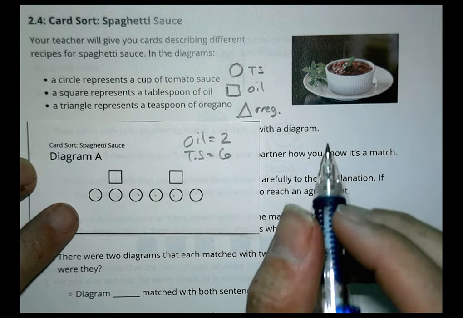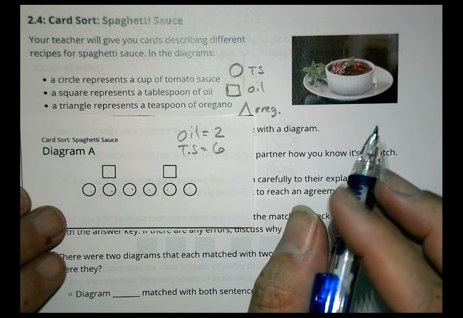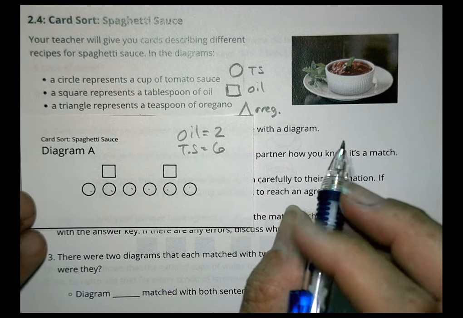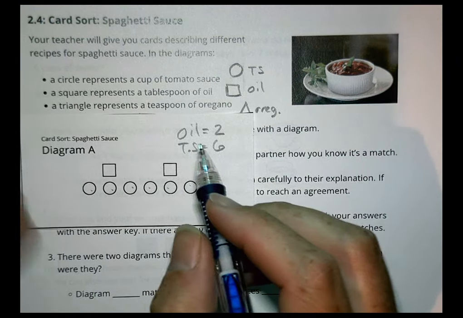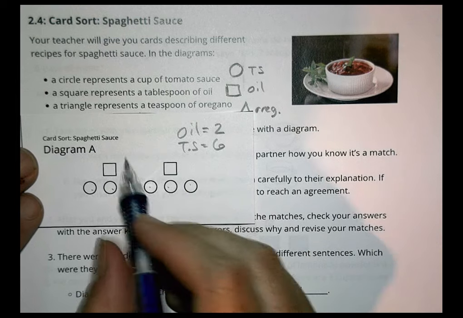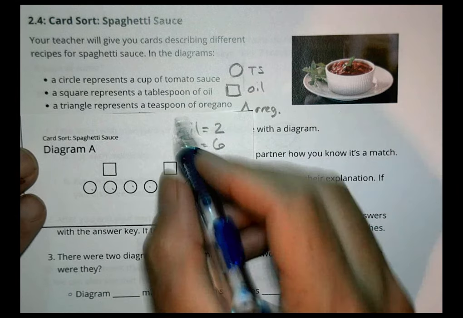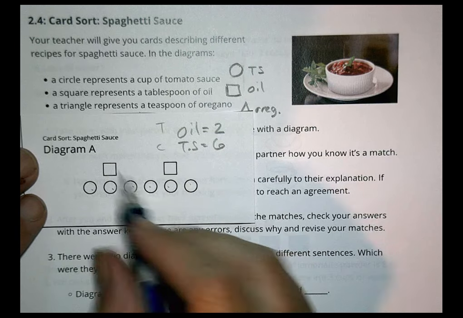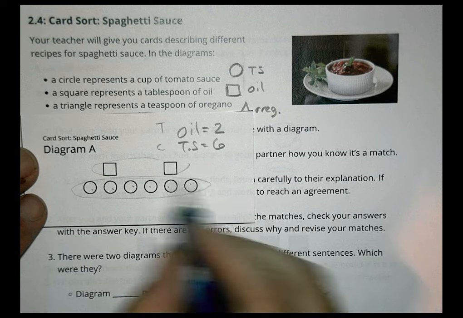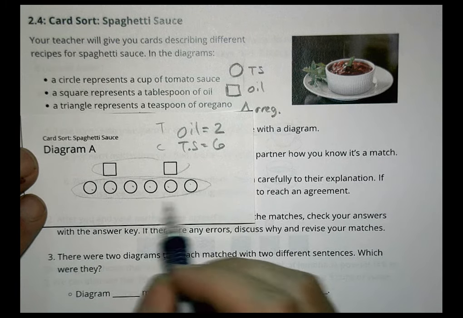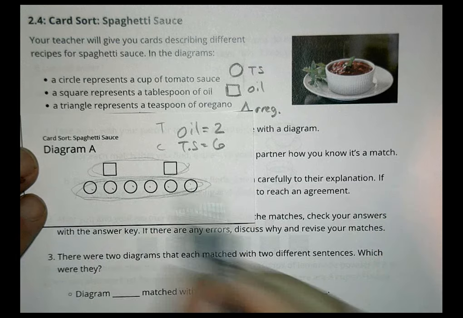So if I was going to find a statement that matches that, which is our idea here, your teachers give you a bunch of sentences, I need to find a sentence that explains and describes this ratio right there. They might say something like, for every 2 tablespoons of oil, there are 6 cups of tomato sauce. It could say for every 6 cups of tomato sauce, there are 2 tablespoons of oil.